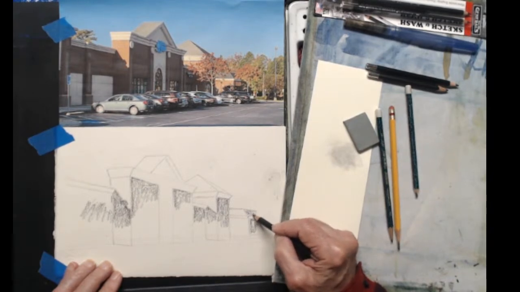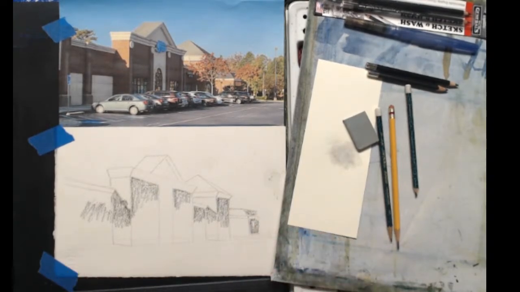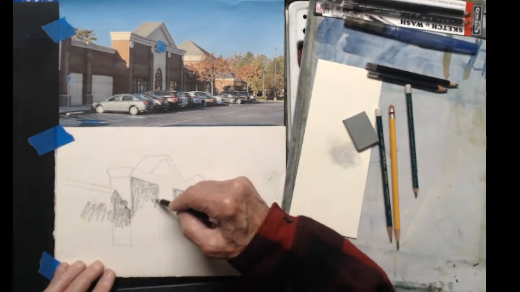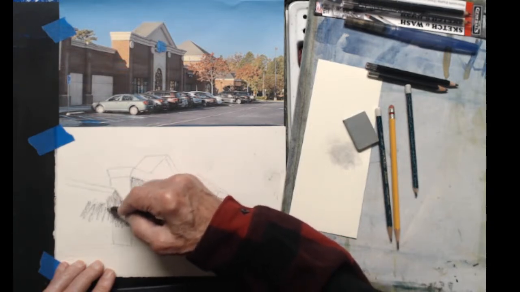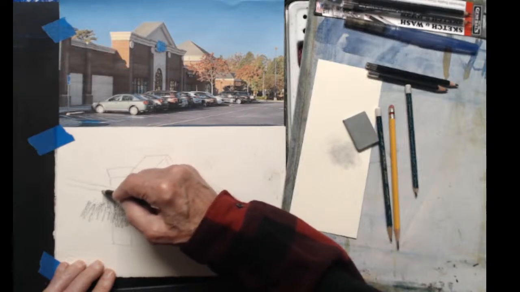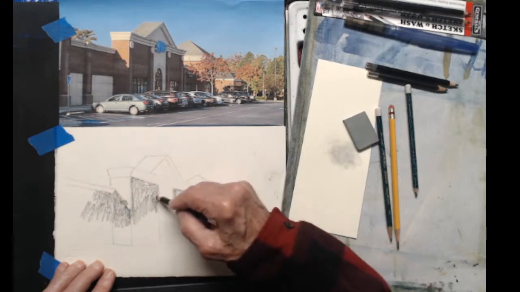Oh, this rooftop is dark. I'll mark that darker too. Okay, now I'm just going to do maybe portions of this so you can get a little idea of the overall effect. So these are the darker values because of the dark brick and also the shadow.